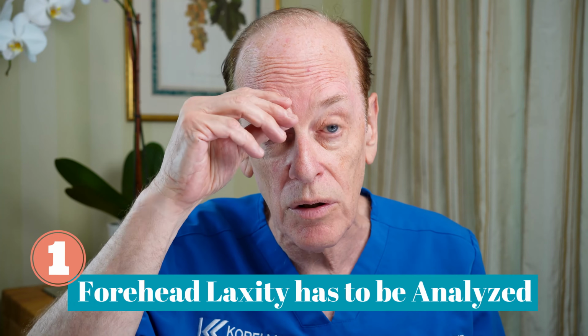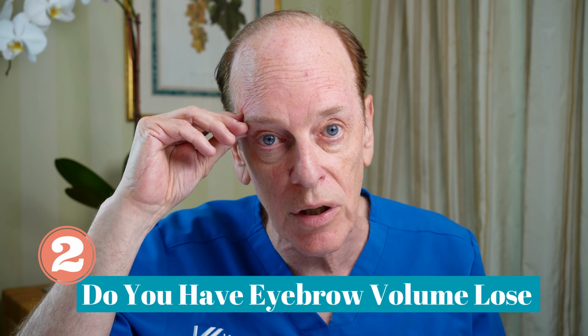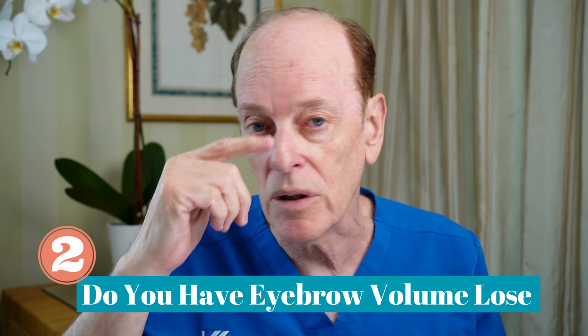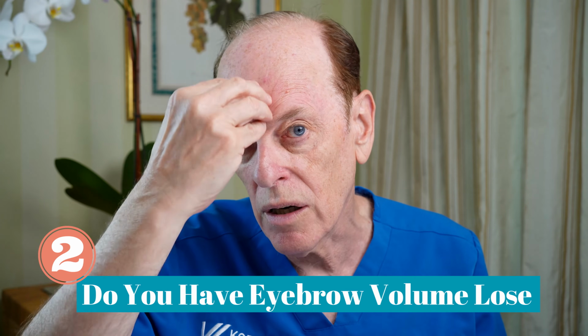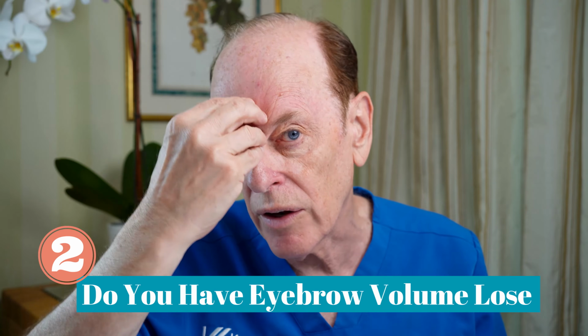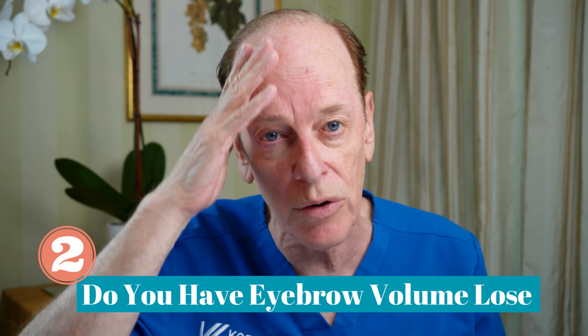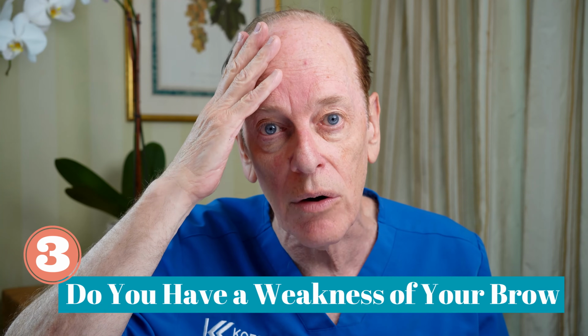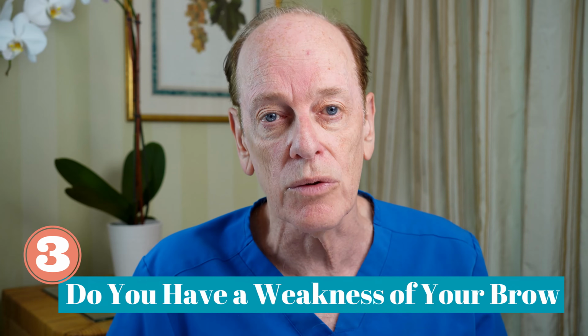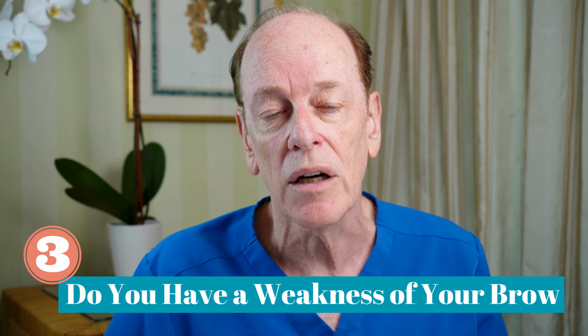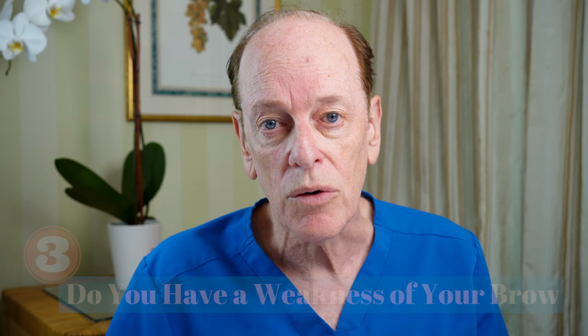Now, sometimes there's loss of volume of the eyebrow itself. Sometimes there is furrowing of the forehead and laxity, or sometimes there's actually a weakness of the brow itself due to a facial nerve injury or a facial nerve impairment. So all these things have to be evaluated in terms of the upper lid.